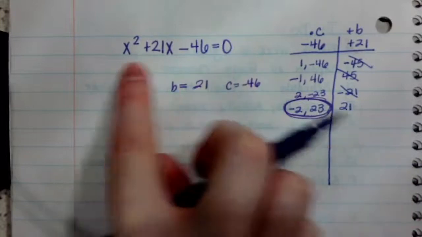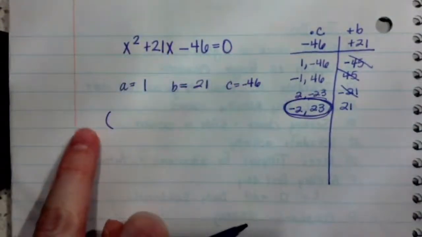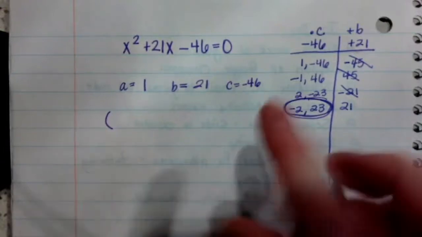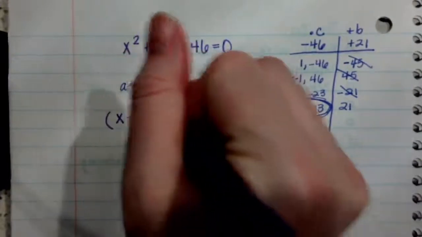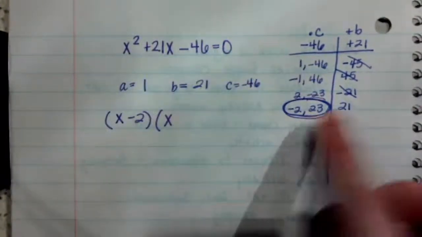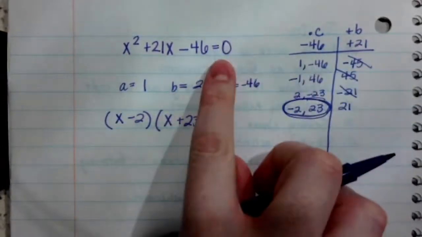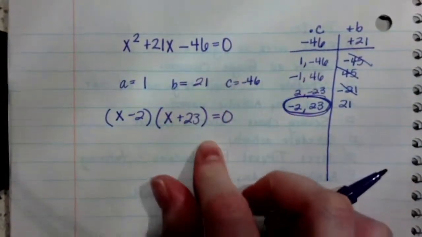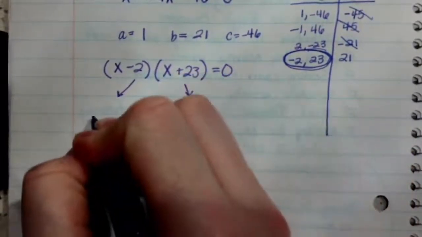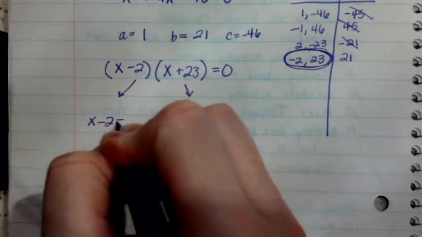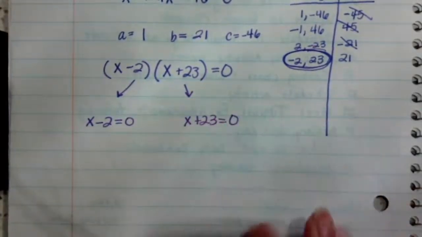So now I'm going to turn this original quadratic into its factored form. If I had a GCF, it would be out front, but since I don't, I'm just going to start with x minus 2 and x plus 23 equals 0. And now I'm going to split this into two pieces to be able to solve. So x minus 2 equals 0, and x plus 23 equals 0.